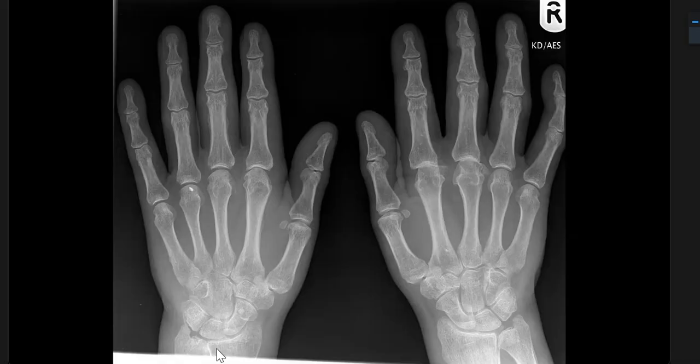However, I can see there is some periosteal reaction noted, mainly in the left hand surrounding the second metacarpal bone, and also in the third finger surrounding the proximal phalanx in the left hand as well.